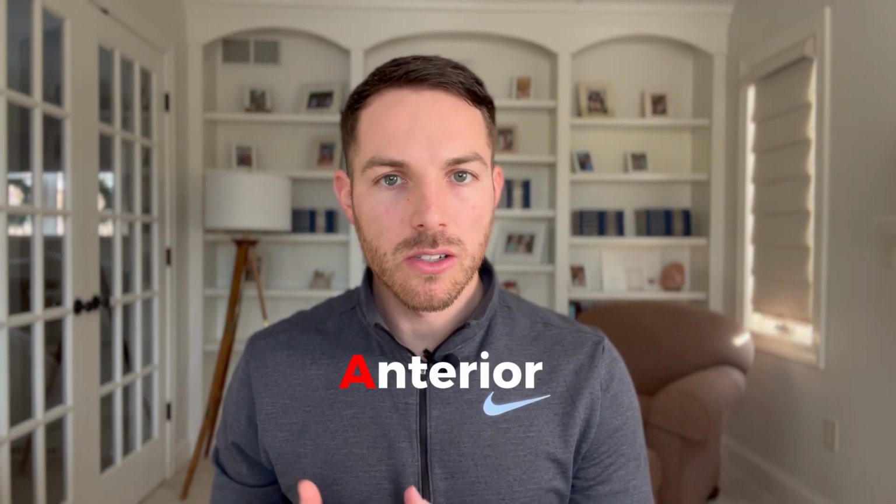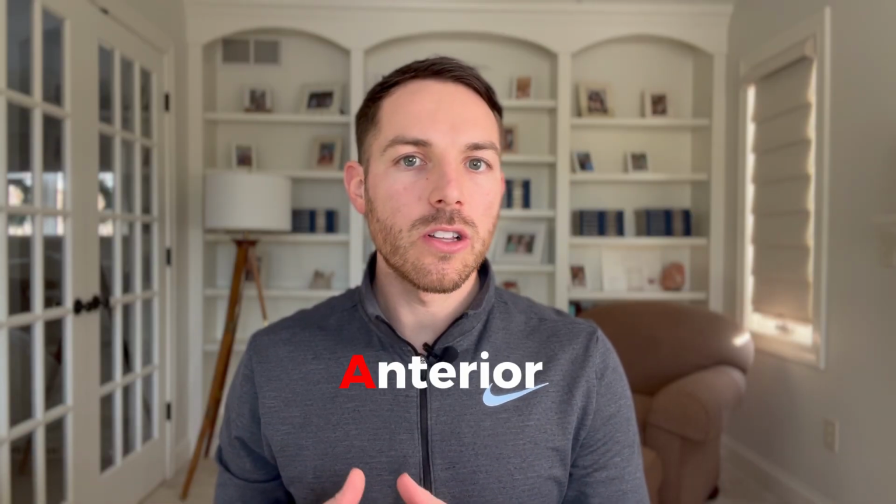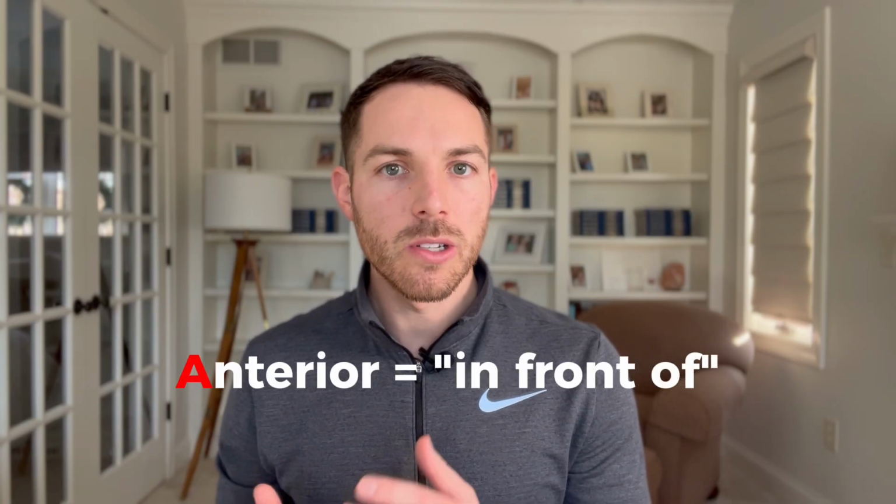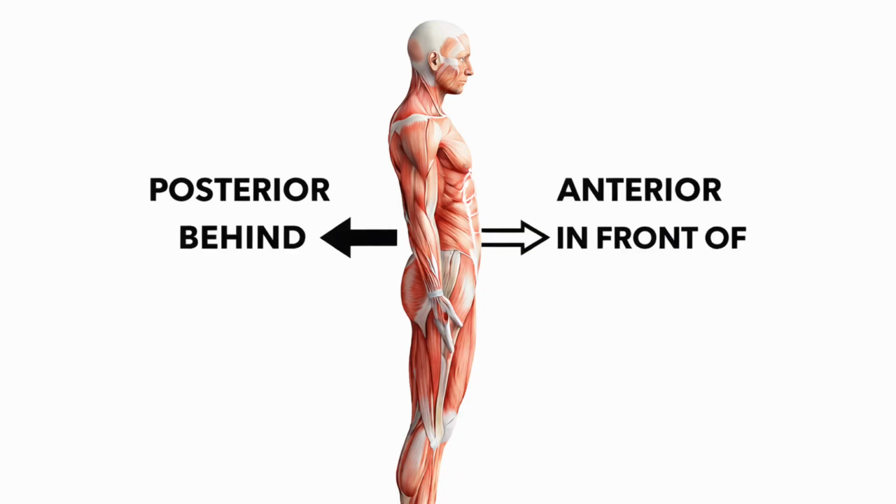So the first word that we want to break down is anterior. What does anterior mean? Well, when we look at the body, we can break the body down into front and back, side to side, top and bottom. The word anterior just means in front of. So when you see this image, you can see the front and back. The anterior portion of the body is the parts of the body that are in front, right?